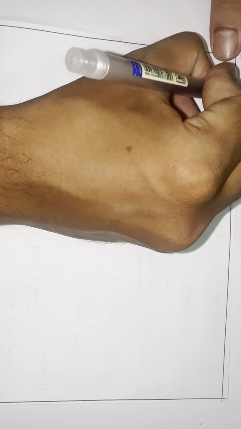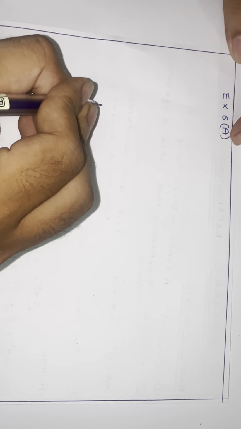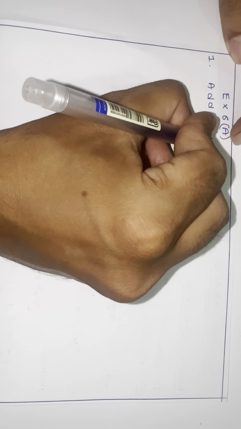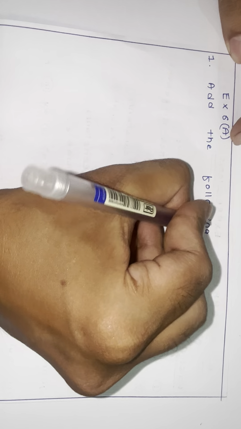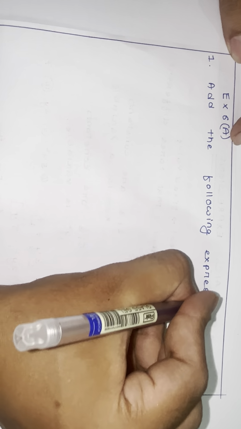Now in exercise 6a, we are told to add the following expressions. We are given some algebraic expressions, and we need to add them.